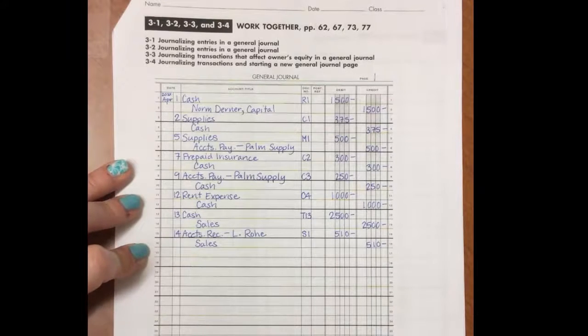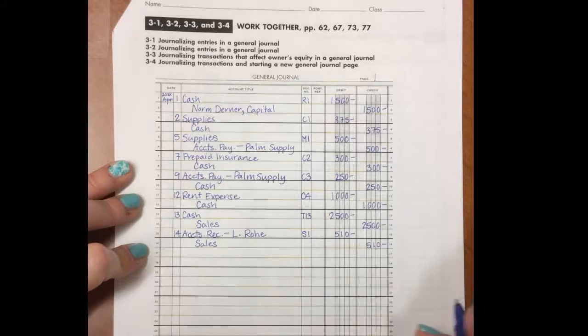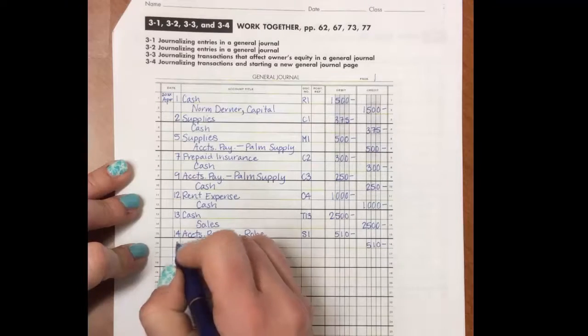On the 19th, paid cash for electric bill, $148. We're paying cash, so cash is our credit. That means our electric bill is going to be our debit. Now we do have to look back at our chart of accounts back on page 67 to see what expense accounts we have. We have miscellaneous expense, rent expense, and utilities expense. And that electric bill is going to go under utilities expense.